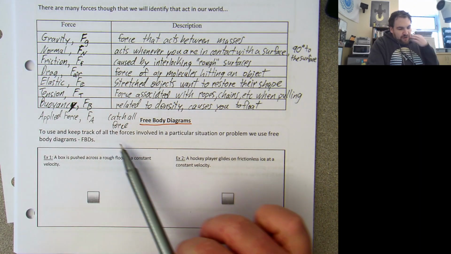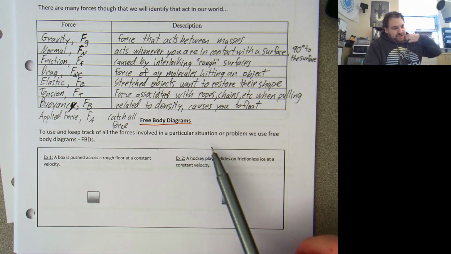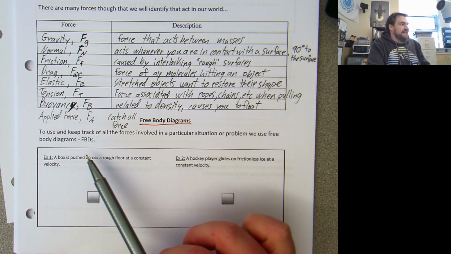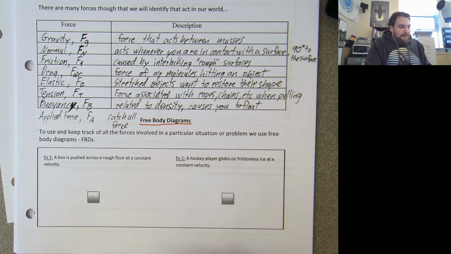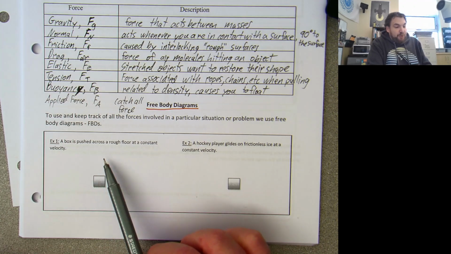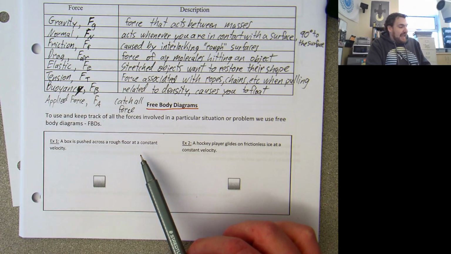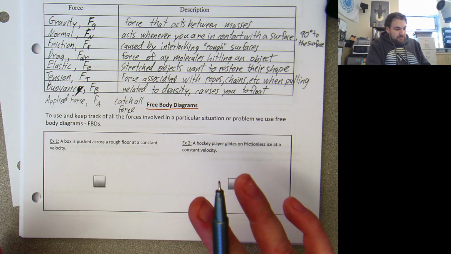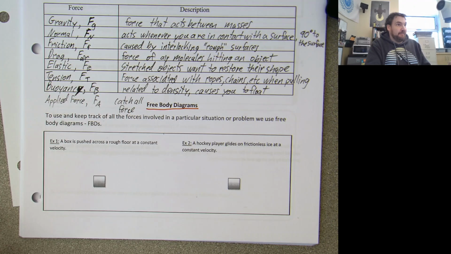So to keep track of all these forces involved in a particular situation, we use what's called a free body diagram. Will now forever be abbreviated as an FBD. And I'll give you a couple examples, and then I'll give you some situations to play with. So if a box is being pushed across a rough floor at a constant velocity, what's the free body diagram?